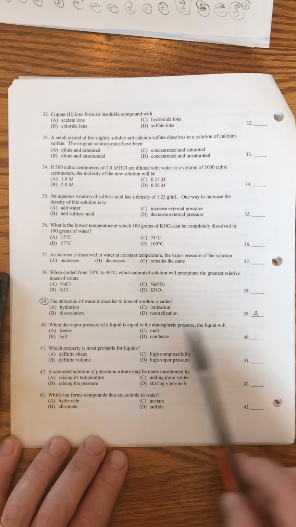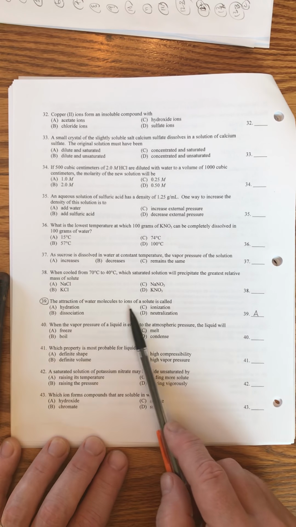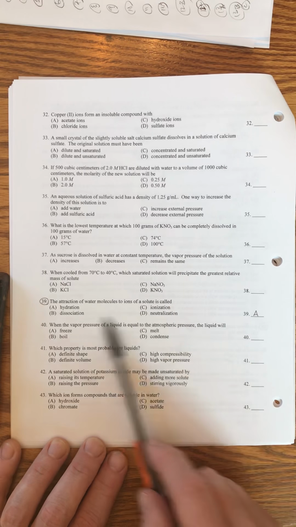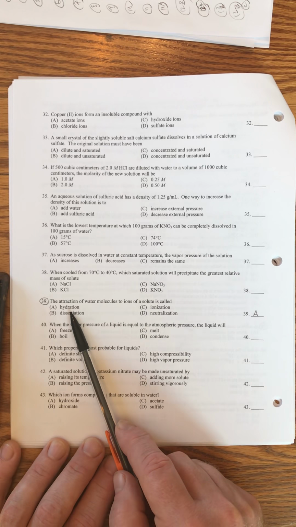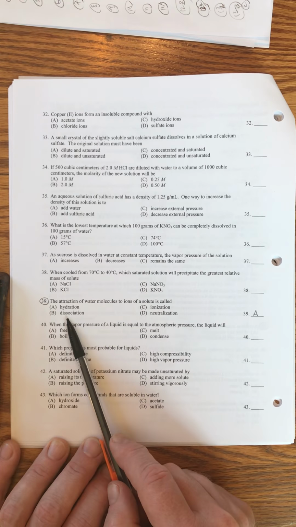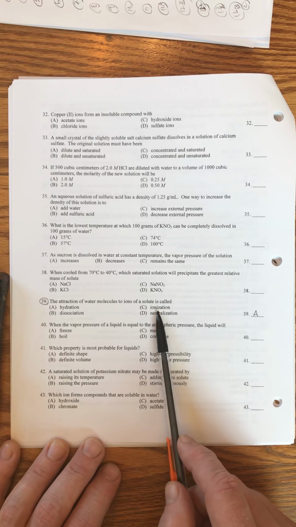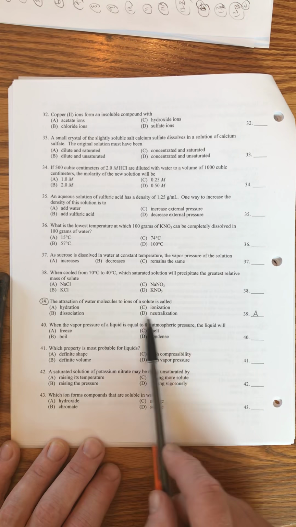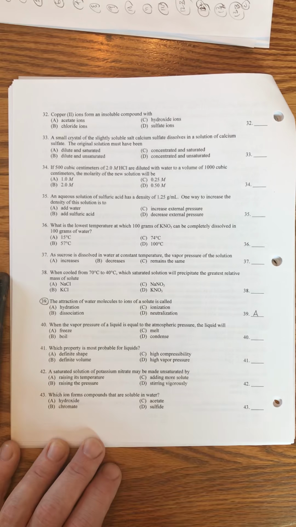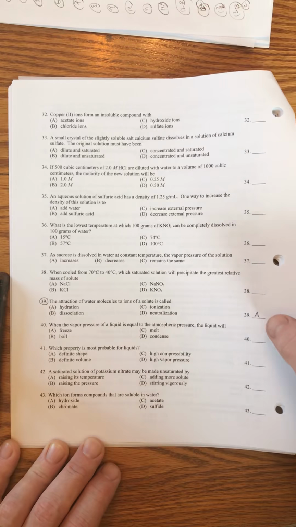Number 39 is a goofy question. The attraction of water molecules to ions of a solute. It's actually called hydration, or hydrated ions. The process of breaking apart is called dissociation. It's already ionic, so they don't call it ionization, and neutralization is something from our next unit, but that's a silly question. So the answer to 39 is A.